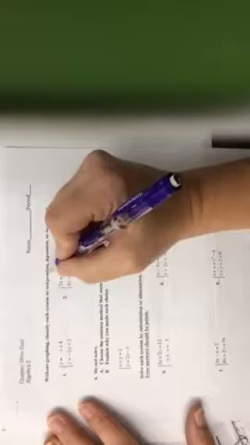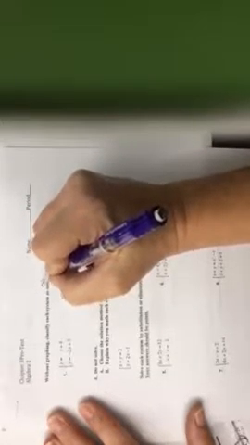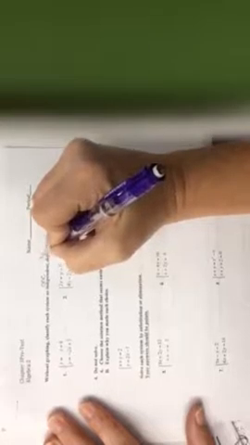Okay, so what we're going to do is go through this pretest, starting with: without graphing, classify each system as independent, dependent, or inconsistent. If the system's independent, it means it has one solution. If it's dependent, it means it has infinitely many. And if it's inconsistent, it has no solution.